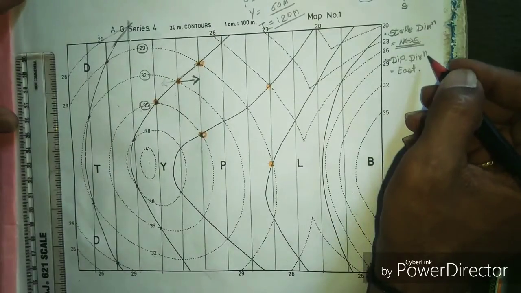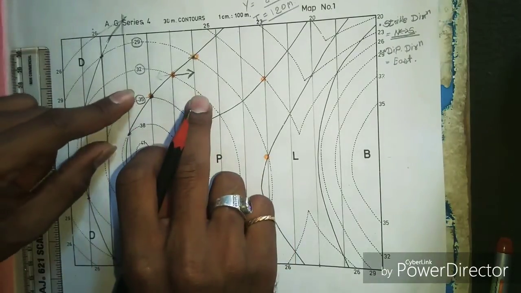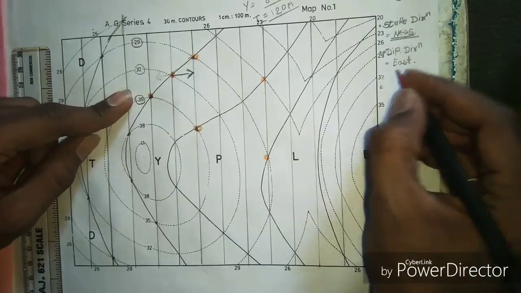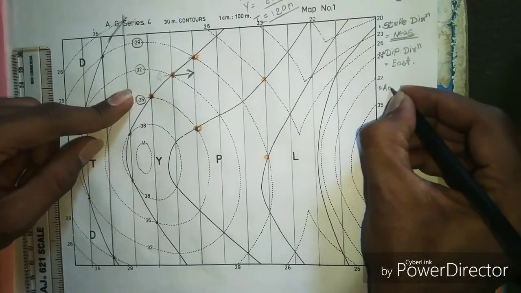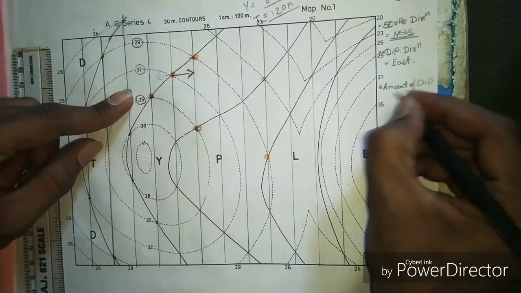Okay, so we have found the strike direction and the dip direction. We have already found the direction of the dip, and now we have to find the amount of dip.